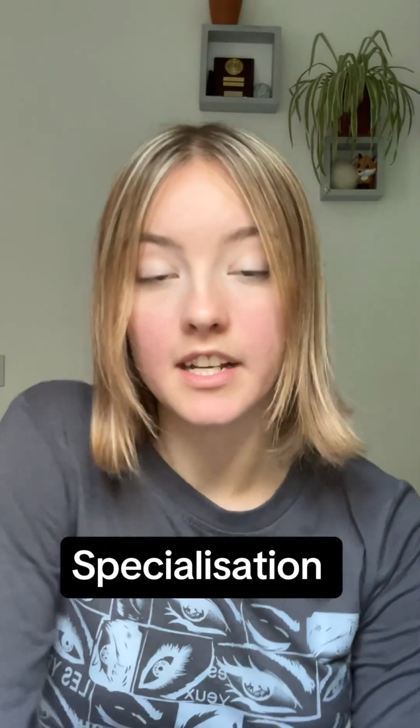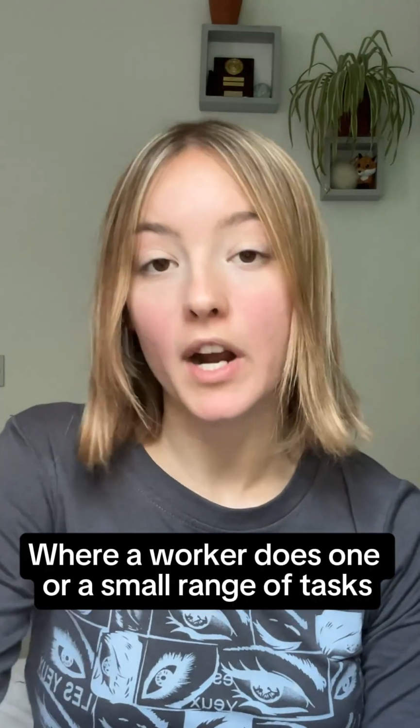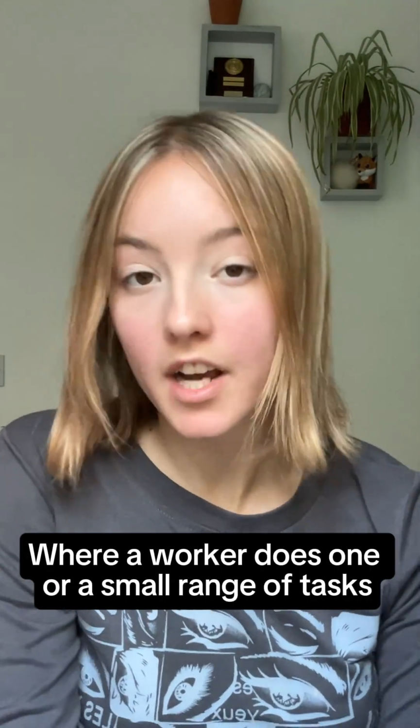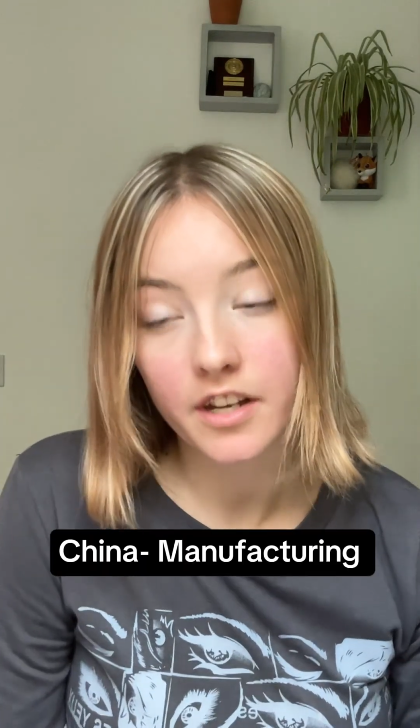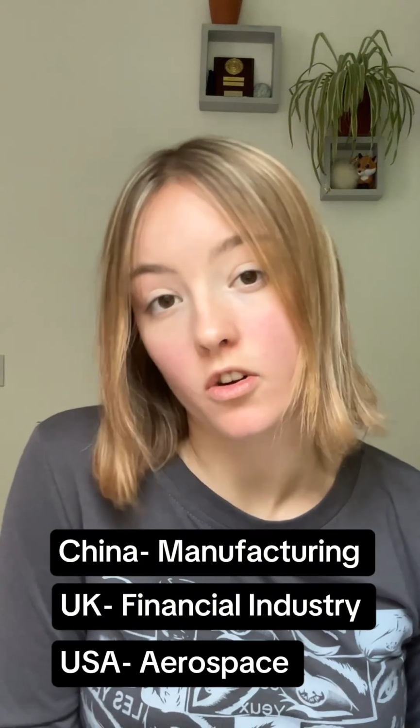So specialisation is very similar to division of labour, but rather than it being about the process of dividing the tasks up, it's about the actual workers who are working and doing the tasks. So it's where a worker does one or a small range of tasks. However, specialisation can also be done by countries, so countries can specialise in one or a small range of goods and services. For example, in China they focus on the manufacturing sector, in the UK they focus on finance, and in the USA they focus on aerospace.